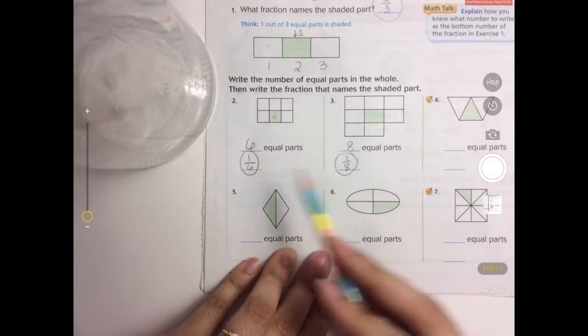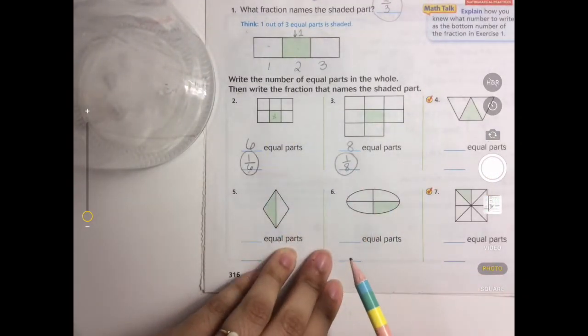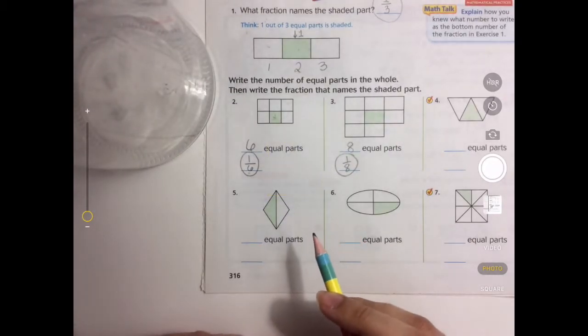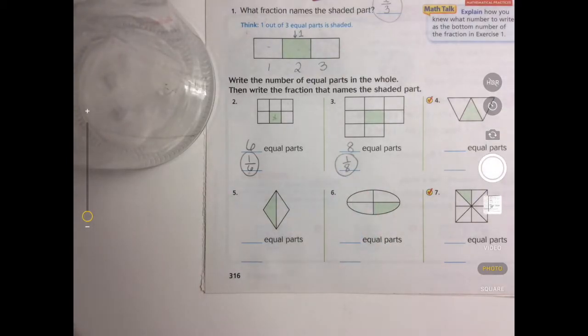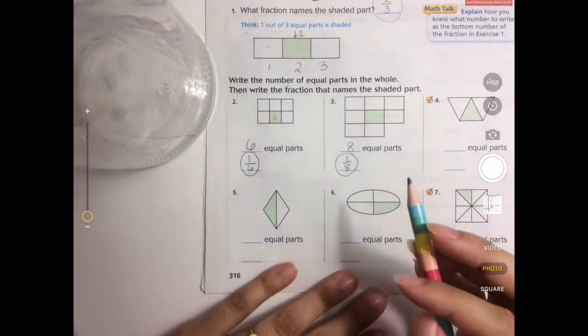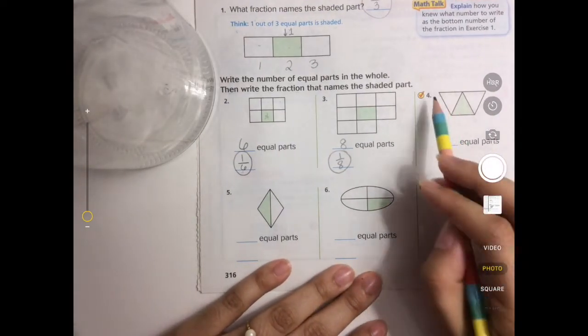Now, what kind of fractions are these again? What are they called? Do you remember? It was one of your vocabulary words. It was in the beginning of the lesson. They are unit fractions. Very good. They're unit fractions simply because 1 is the numerator of the fraction. That makes it a unit fraction. Excellent. Let's keep going. Number 4.